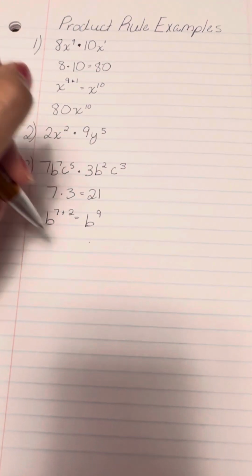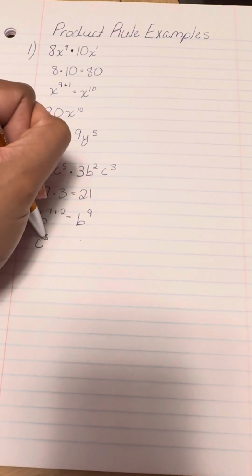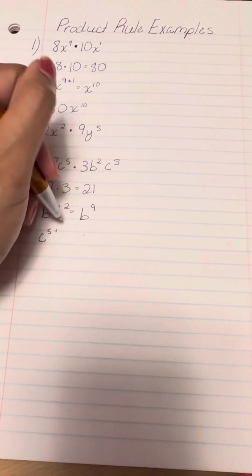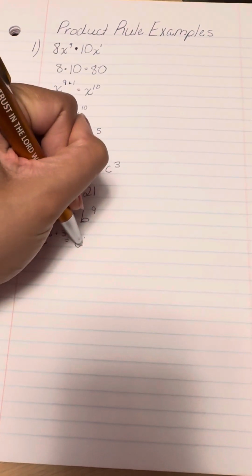And next we're going to add the exponents. So B, 7 plus 2 is B to the 9th. And next we have C, 5 plus 3, which is C to the 8th.